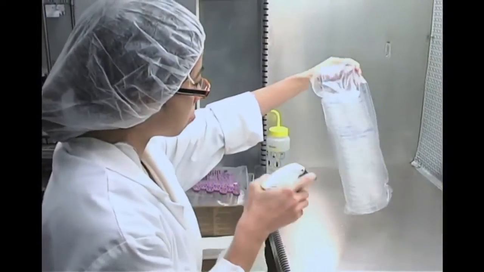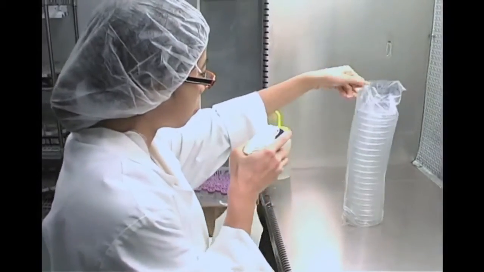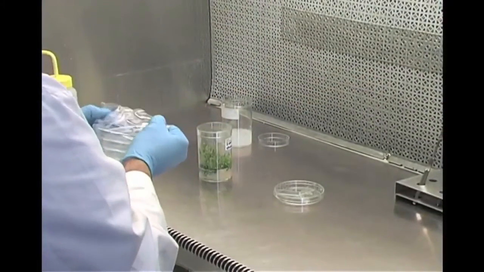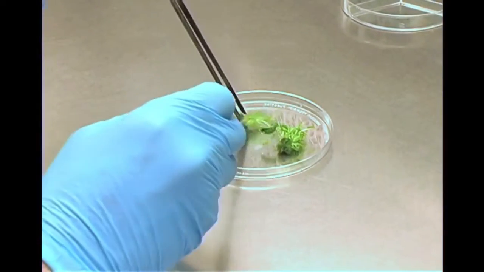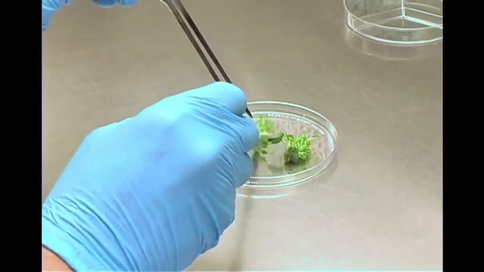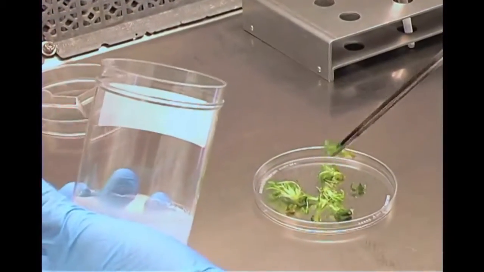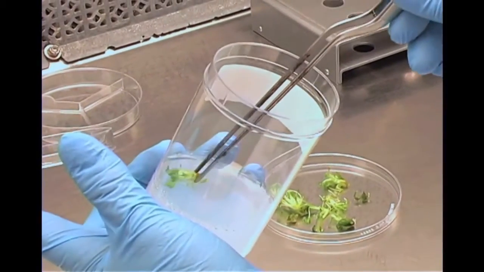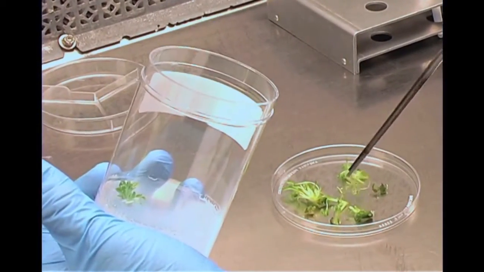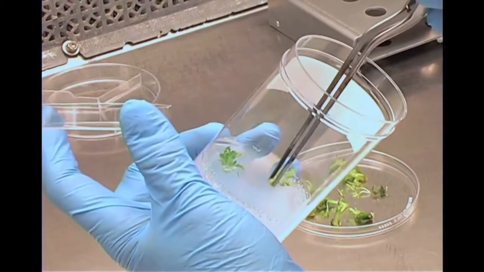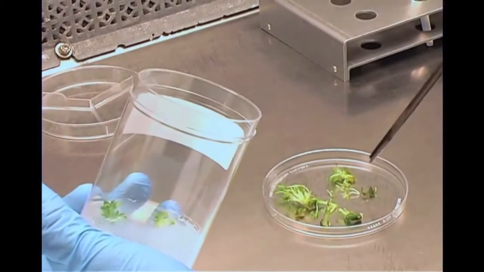Spray the bag of dishes with 70% alcohol before you open it and place the desired number of unopened dishes at each station. Each dish has two sterile surfaces, the inside top and inside bottom. When transferring plant parts from one container to another, do not touch the inside edges of either vessel. By observing where contamination arises in a culture vessel, you may be able to determine the source of the contaminant.